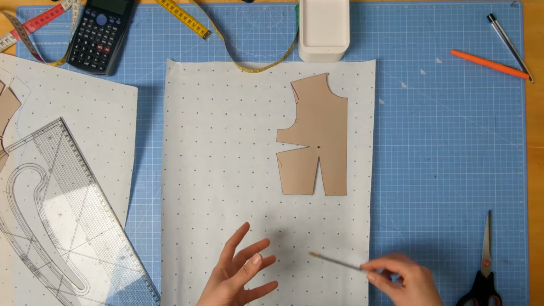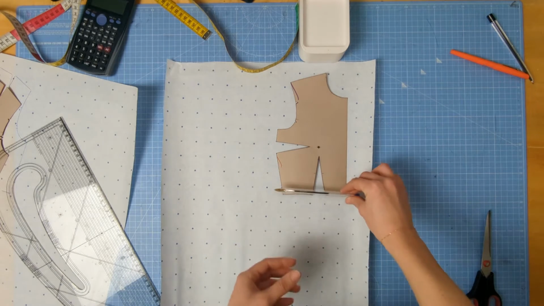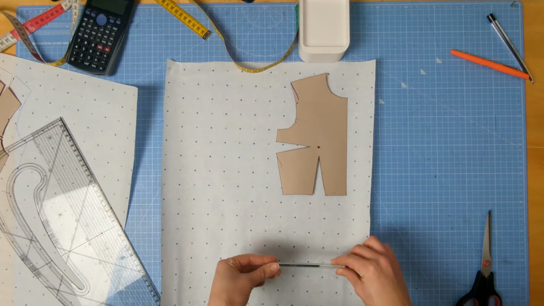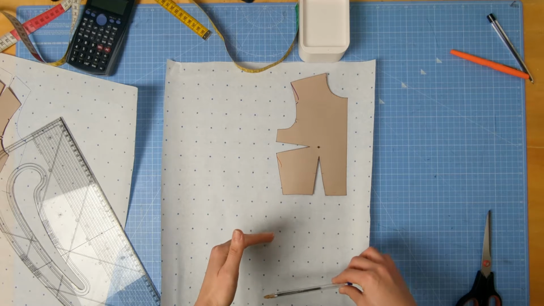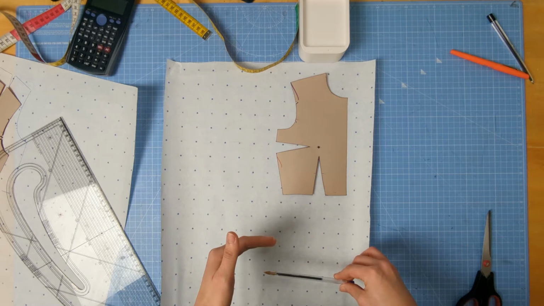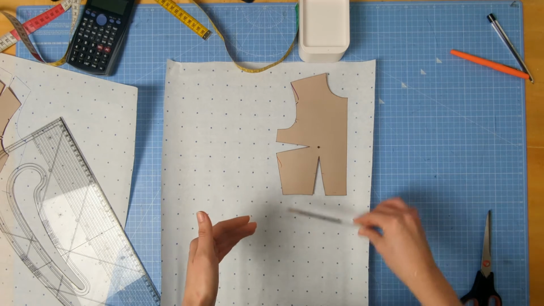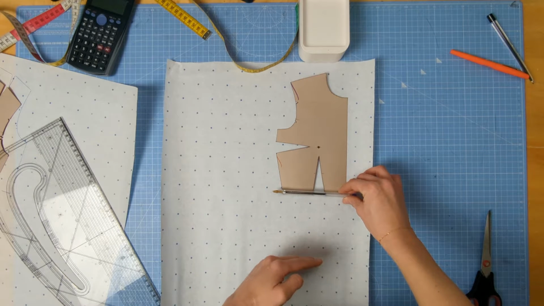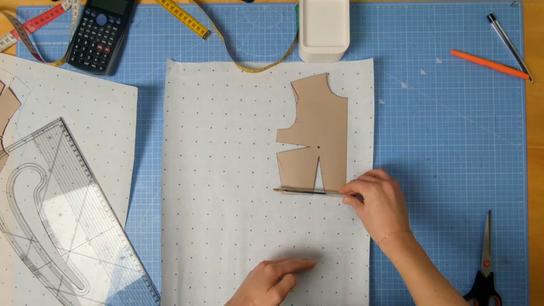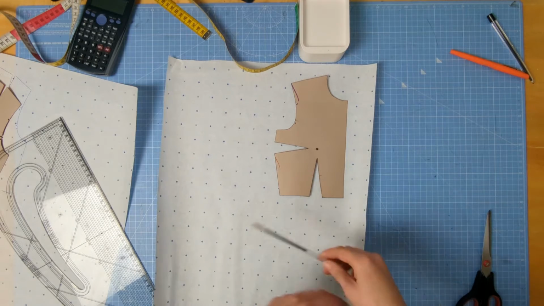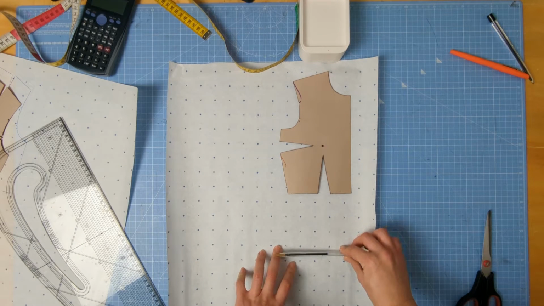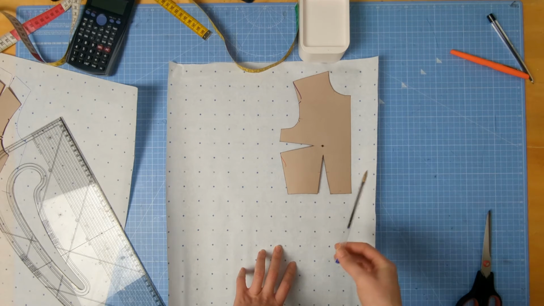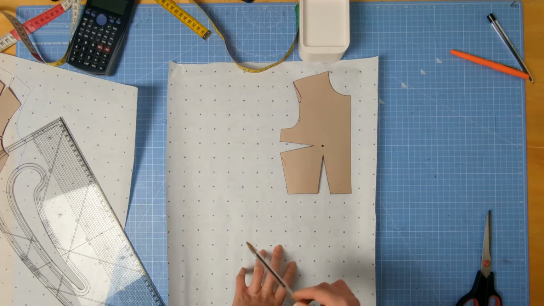Now in full scale, I want the length of my dress from my waist to be 50 centimeters. And of that 50 centimeters, I want 20 of that to be the frill that I'm going to create. So that means in full scale, my waist to seam length is going to be 30 centimeters. This is half scale, so let's halve that. So my waist to seam is going to be 15 centimeters. Remember that figure because we're going to come back to it.